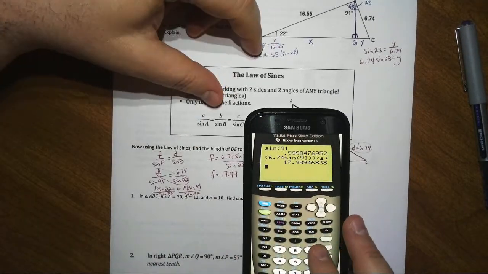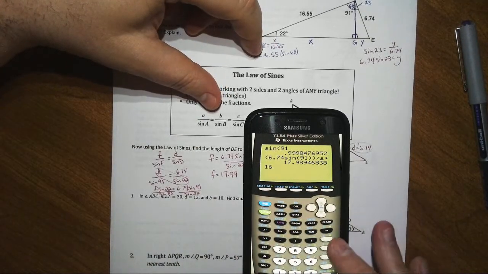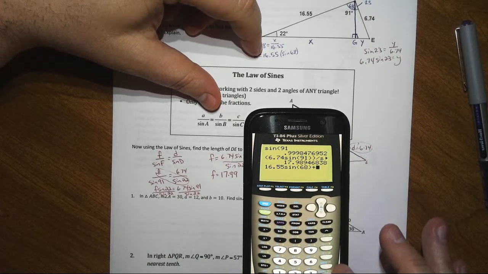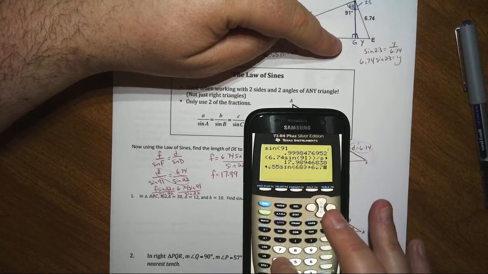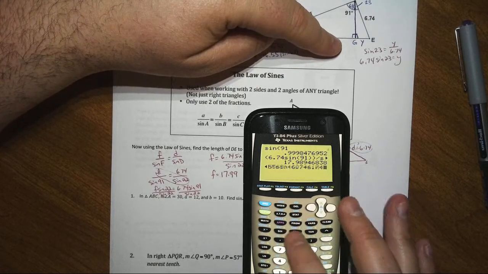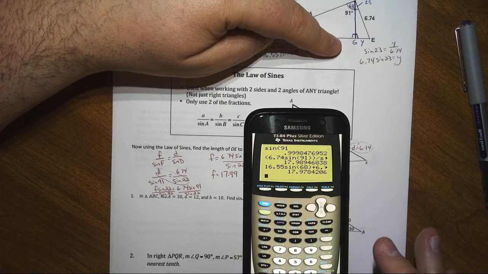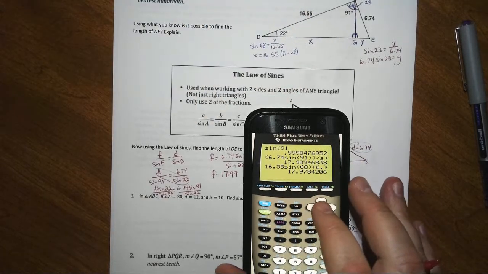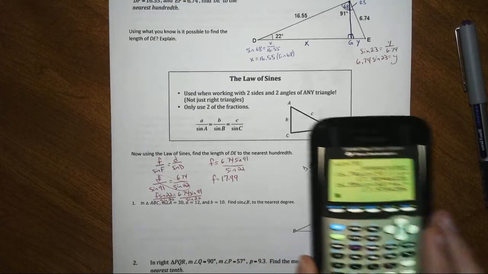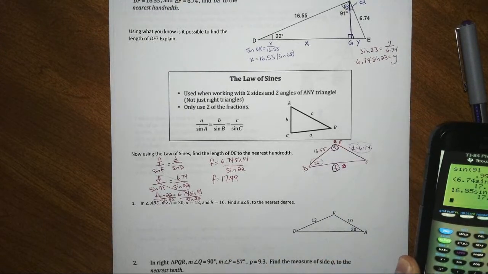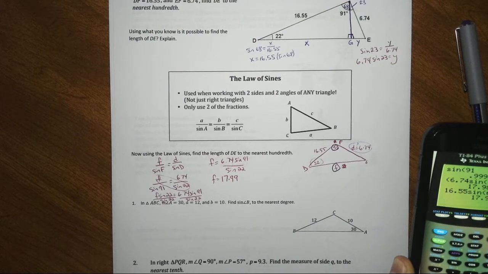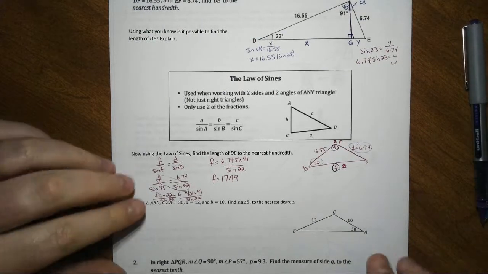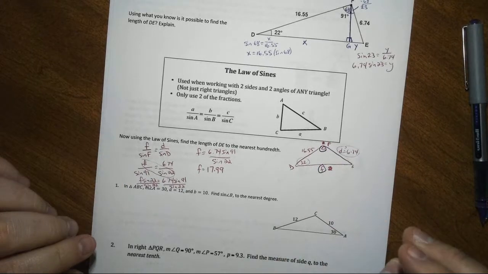And just to be certain, let's take our two calculations. 16.55 times the sine of 68 plus 6.74 times the sine of 23. And look at that, we're super close, okay? And that's kind of what we're looking for here. So just keep that in mind as you go along, that we're going down that road, all right? Those are our two different calculations.